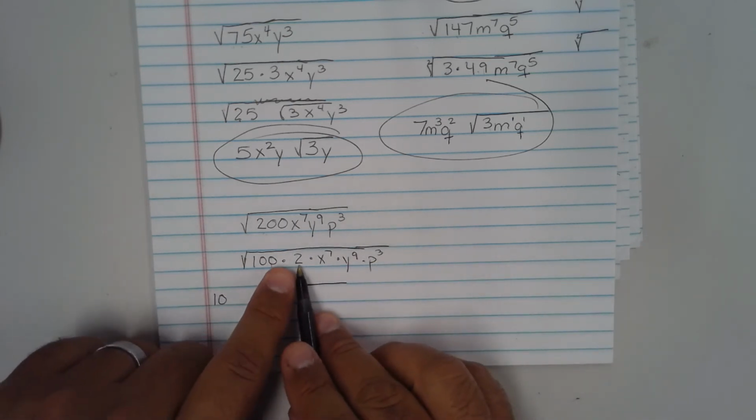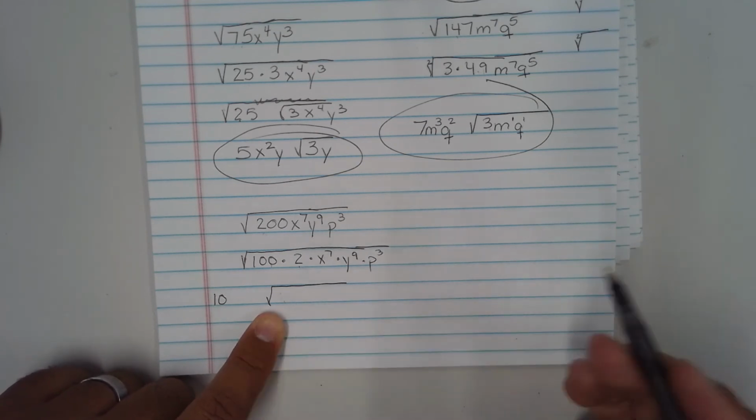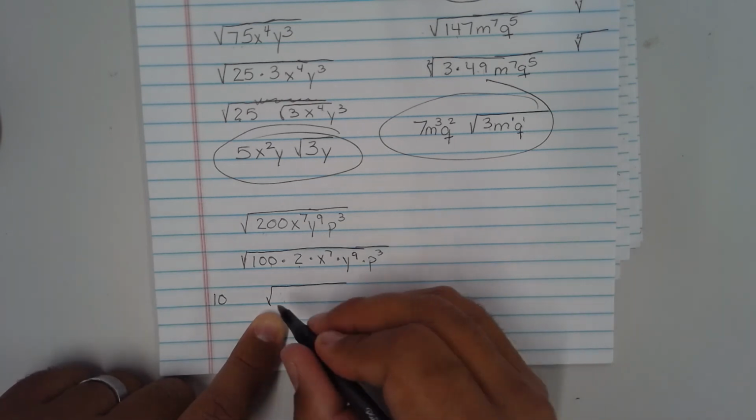What's the square root of 2? Can we do the square root of 2? No. So, we leave it on the inside. Everyone's clear on that? What if you could do the square root of both numbers? Then the whole thing comes out.